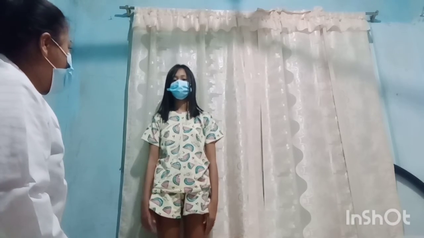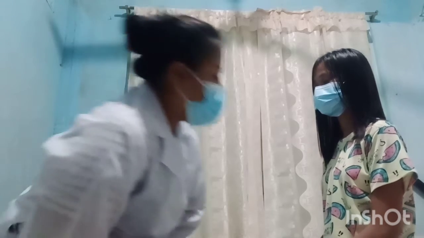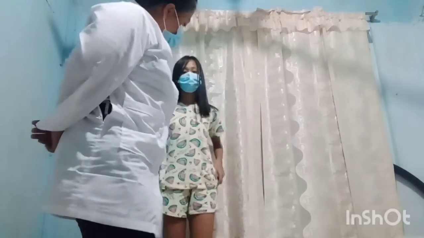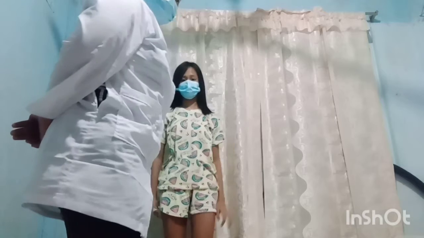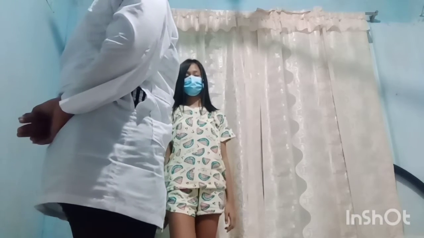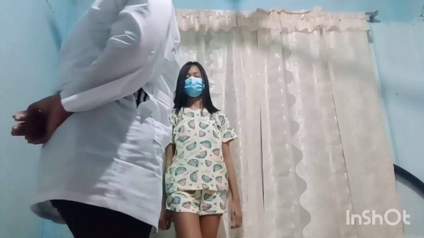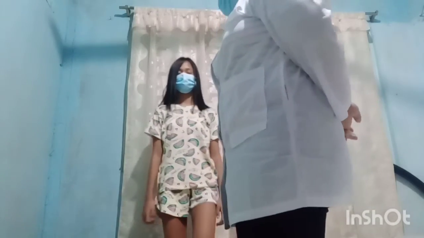Okay, ma'am, thank you. Now, for standing on one foot with eyes closed, ask the client to close eyes and stand on one foot, then the other. Stand close to the client during this test. So, ma'am, can you please stand up there? Please stand using one foot, and close your eyes. How about the other side, ma'am?